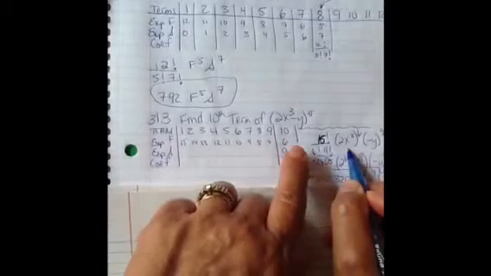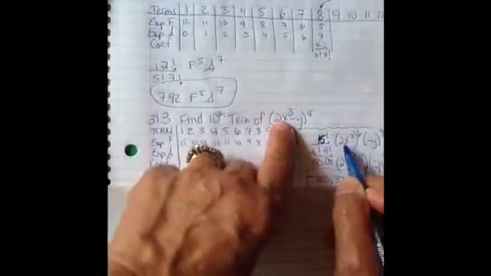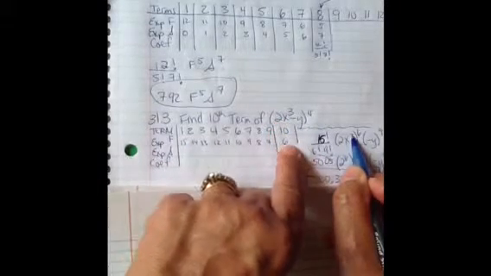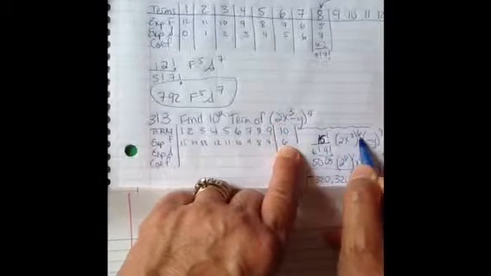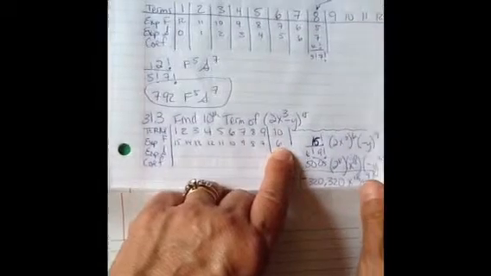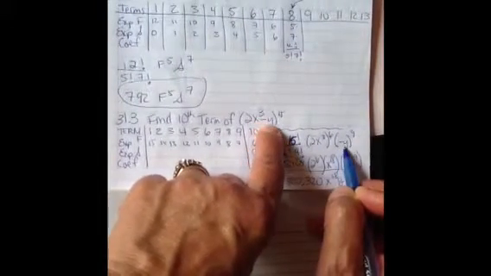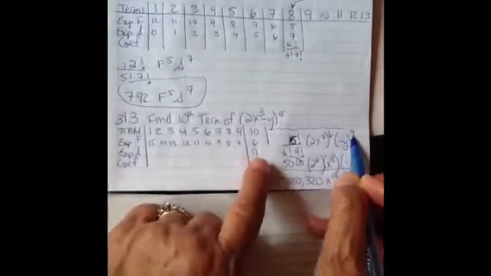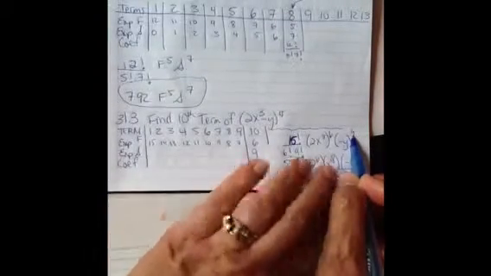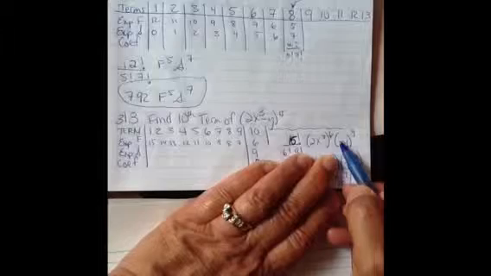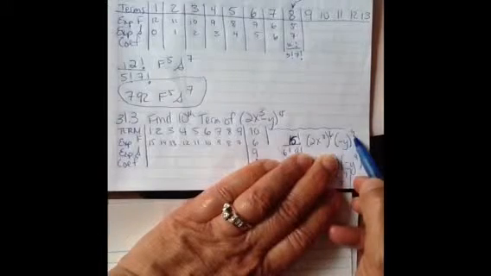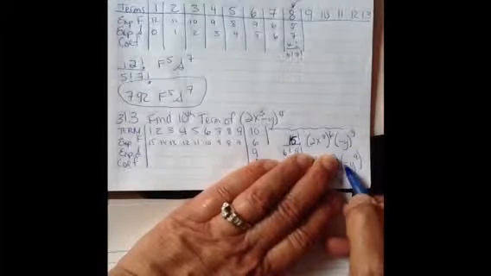Now this is my first term, so I go to my first one, 2x to the 6th, and it's raised to the 6th power. Then I come along and I take the second term, including the negative, and I raise it to the 9th power. Now looking here, negative with an odd exponent means the whole thing's going to be negative.